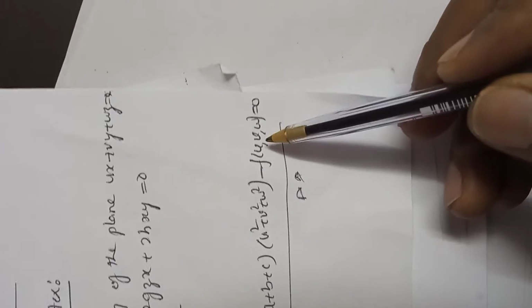See here, if theta is equal to 90 degrees, then tan theta is equal to infinity, that is (a plus b plus c) into (u square plus v square plus w square) minus f of u comma v comma w is equal to 0. This is an important one.